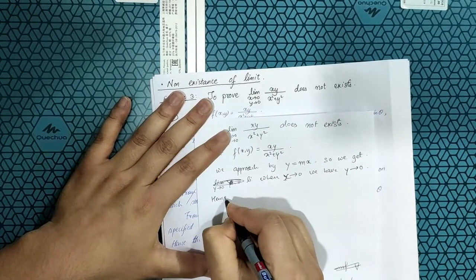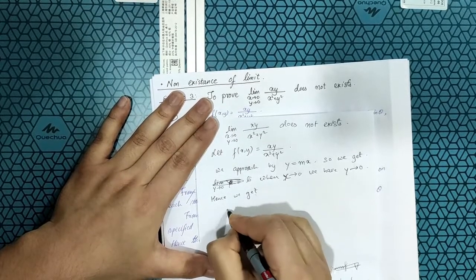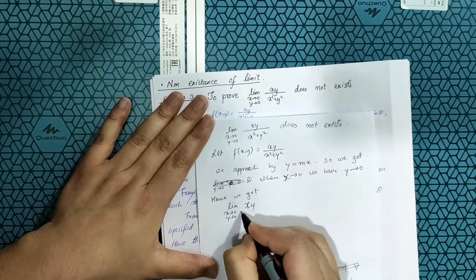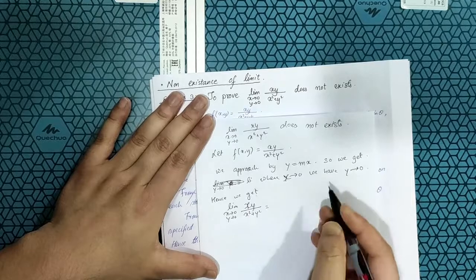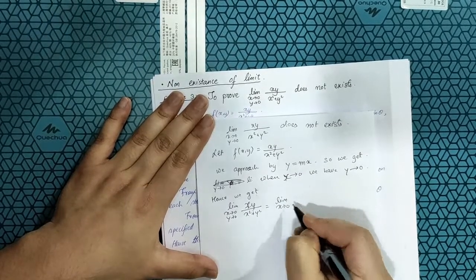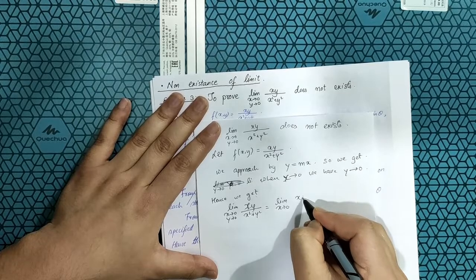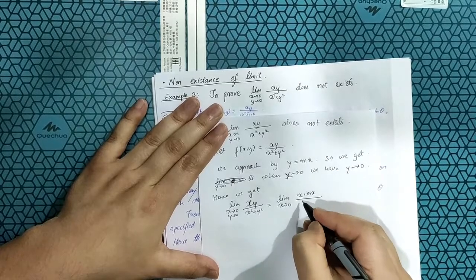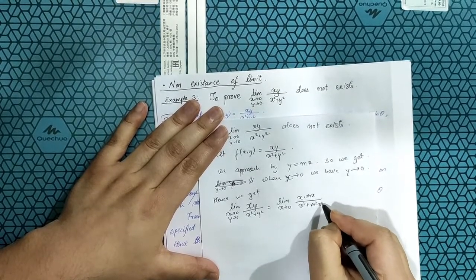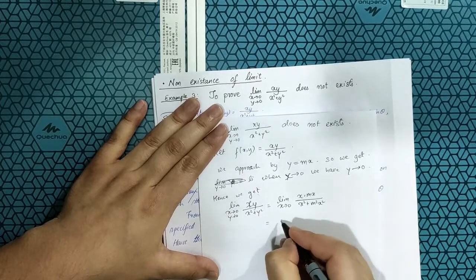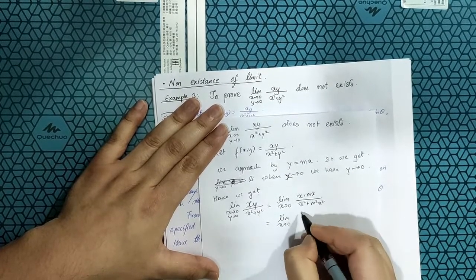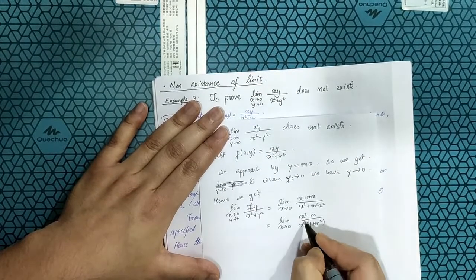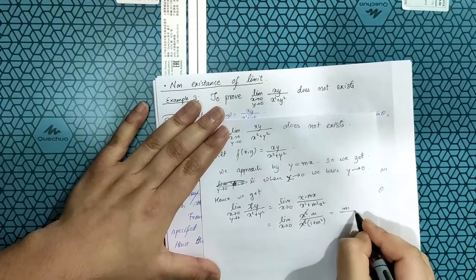Hence we get limit x tends to 0, y tends to 0, xy divided by x square plus y square is equal to limit x tends to 0, x dot, in place of y we write mx, which is mx divided by x square plus m square x square. That is limit x tends to 0, x square dot m divided by x square common 1 plus m square, x square will cancel, and this is m by 1 plus m square.